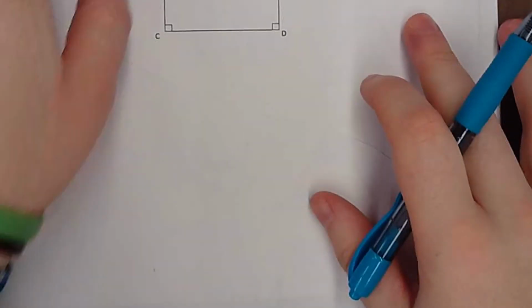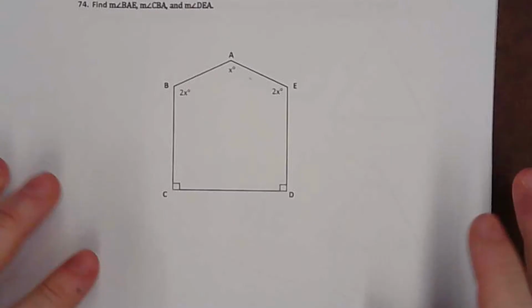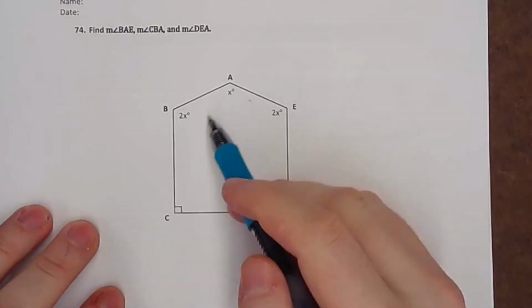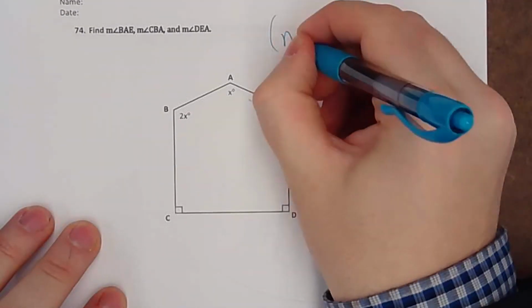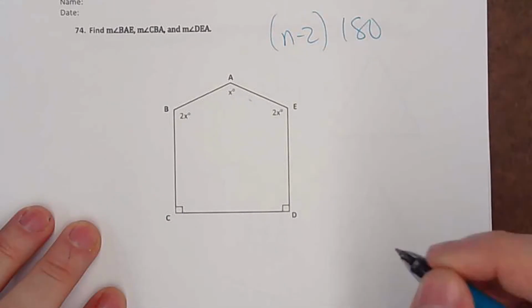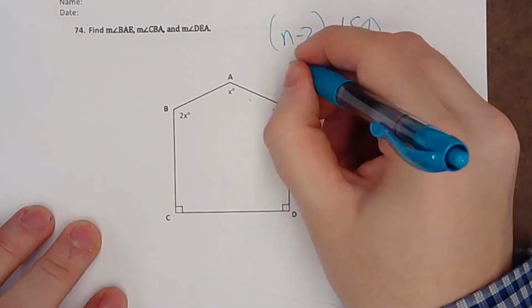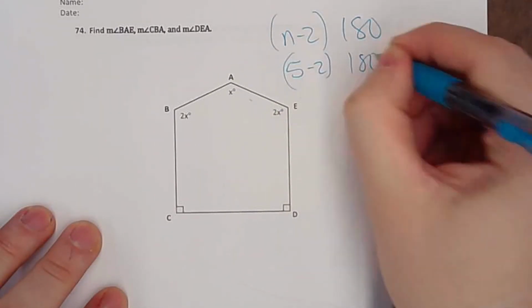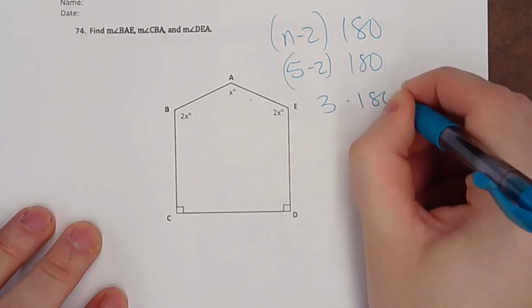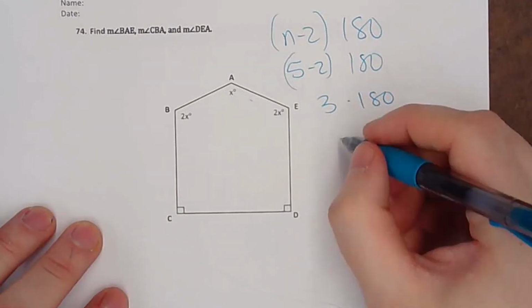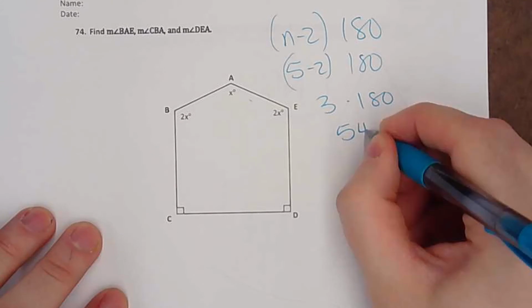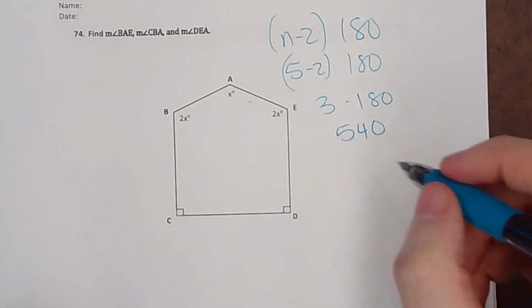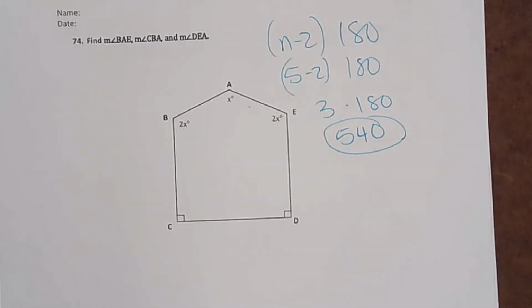Let's take a look at 74. What are all these angles going to add up to? Remember, it's n minus 2 times 180. How many sides are there? So 5 minus 2 times 180. 3 times 180. Well, that's going to be 360 plus 180. That's 540. So all of the angles are going to add up to 540. Cool?